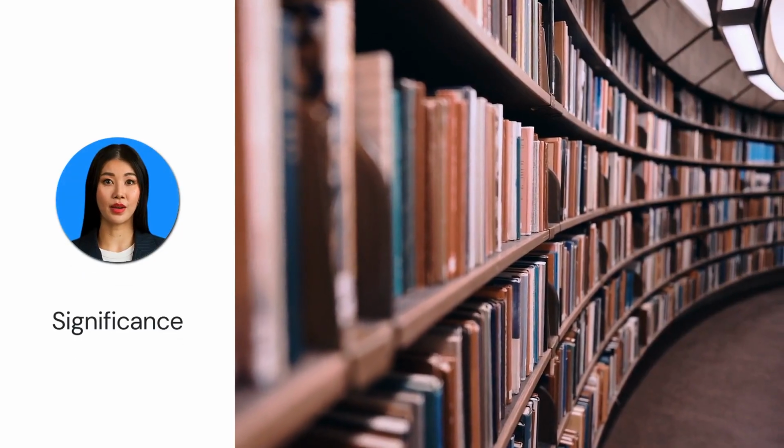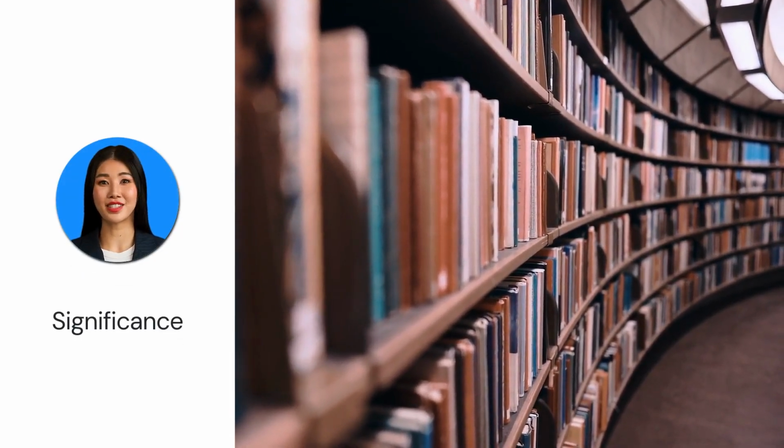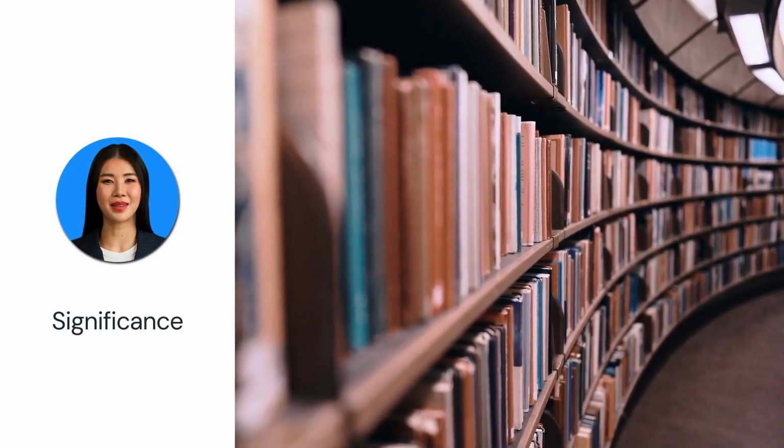This section should be brief but convincing. Think of it as selling your research: show its unique value, and how it benefits both academia and industry.